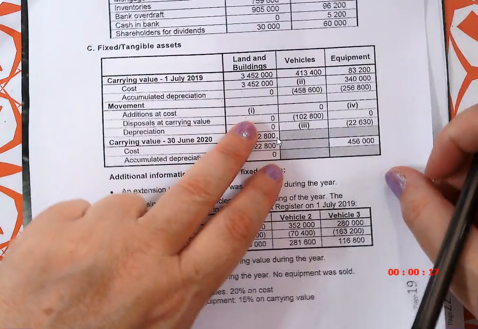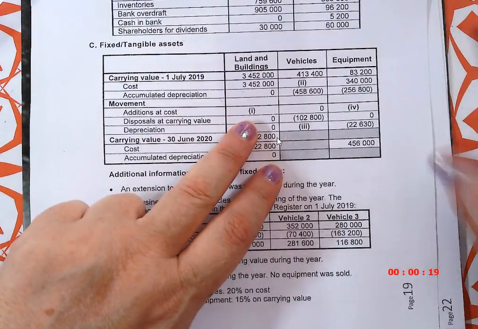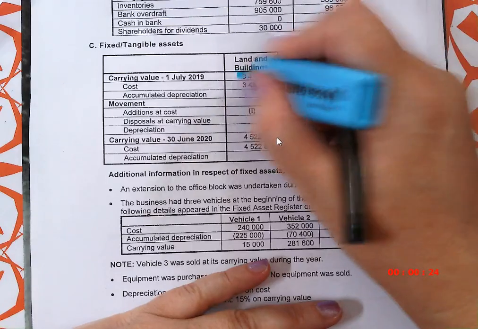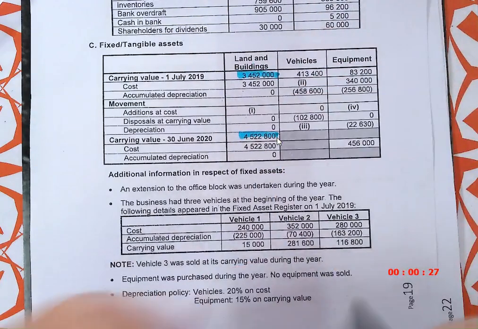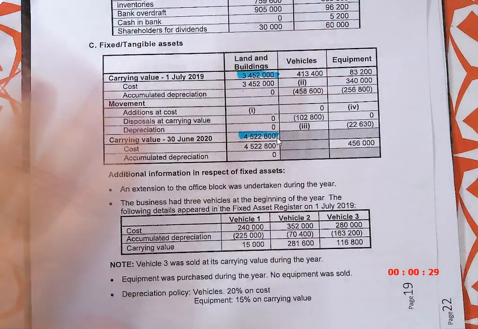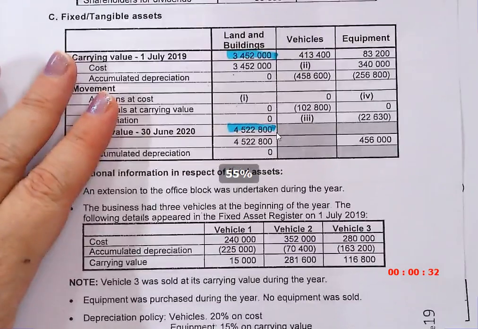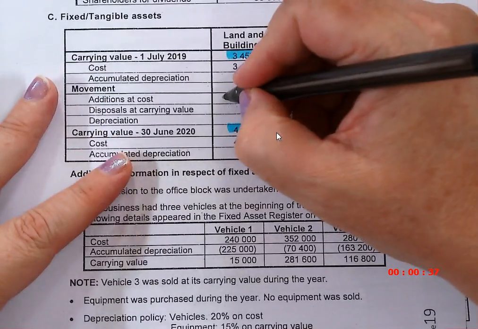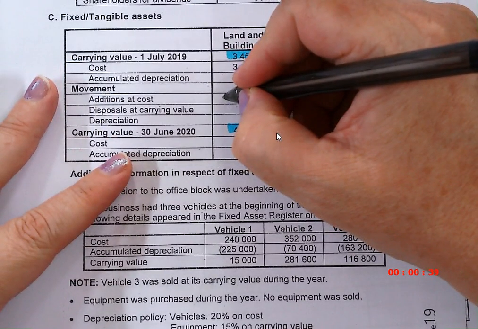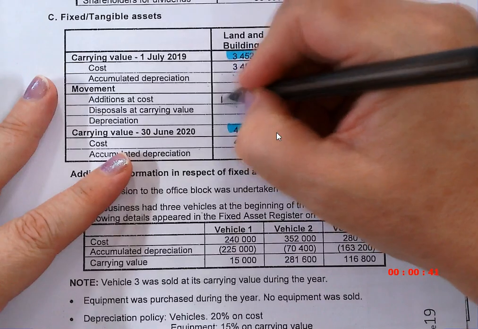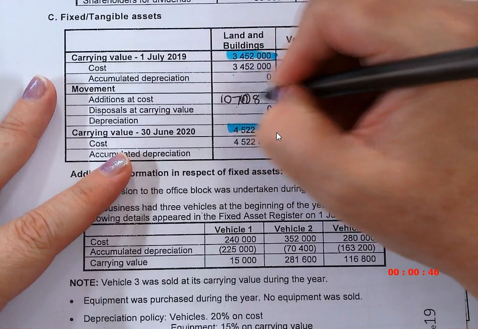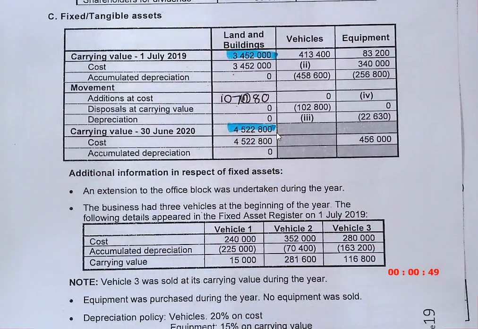So if I look here, number one was a straightforward one, because I know it's just the difference between the two carrying values or the two cost prices, because land and buildings has the same carrying value and cost price. It never changes. So now I say 4 less 3 gives me 107,080.